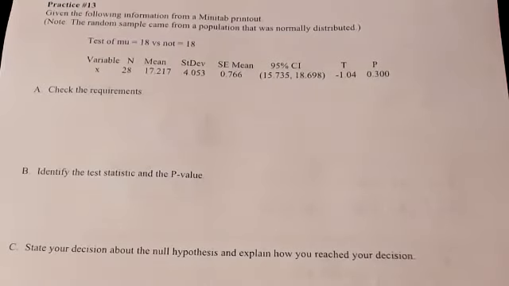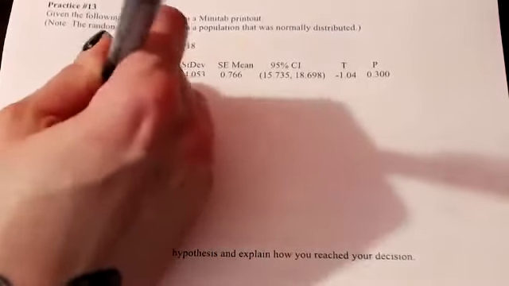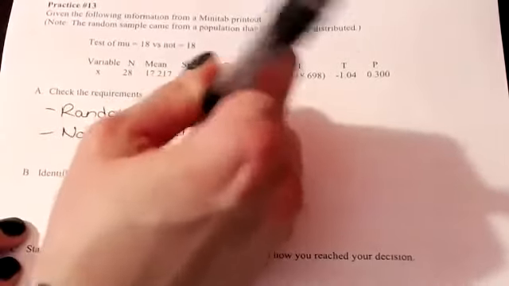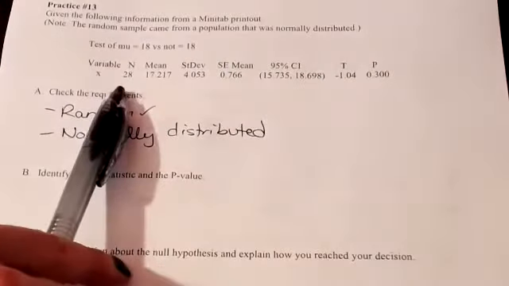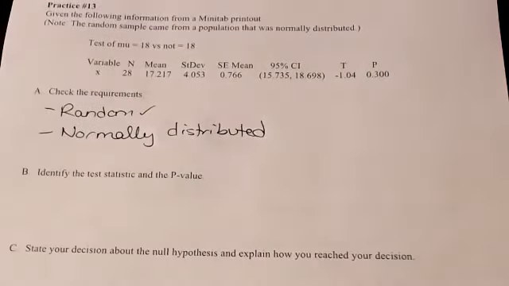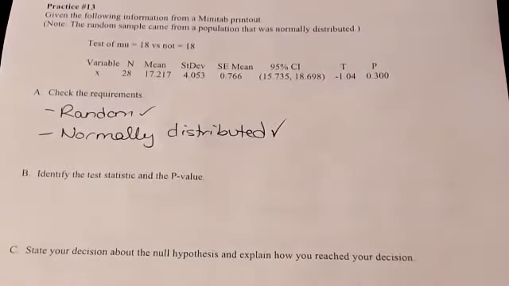The first thing we're going to do is check the requirements. Notice that we are told the random sample, right? So we can say random. Also notice we're told that the population was normally distributed. So normally distributed. Even though our n is actually less than 30 in this case, we have to be told one or the other. Either it comes from a normal distribution or that n is greater than 30. We were told that the population is normally distributed, so that satisfies our requirement.